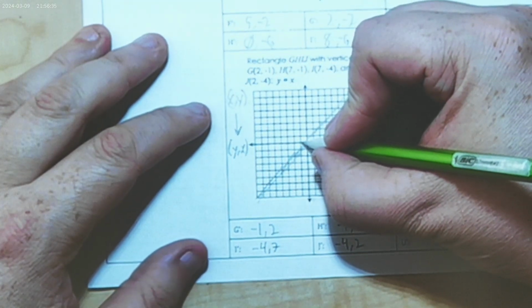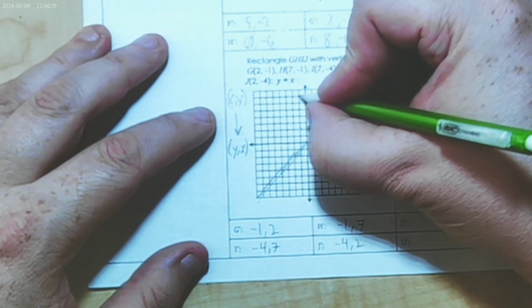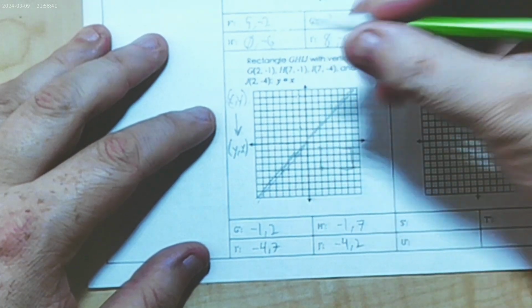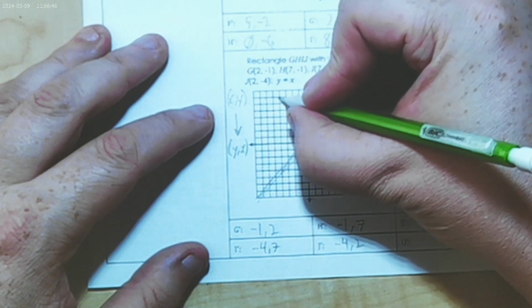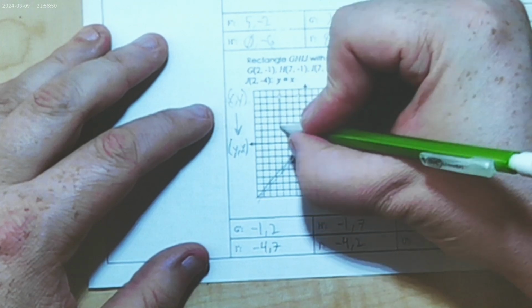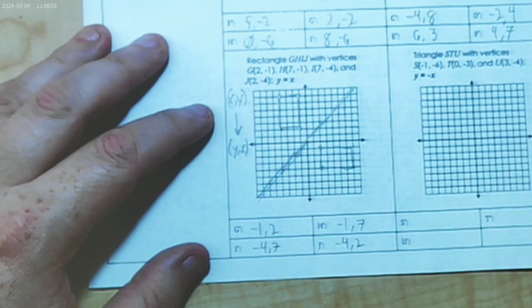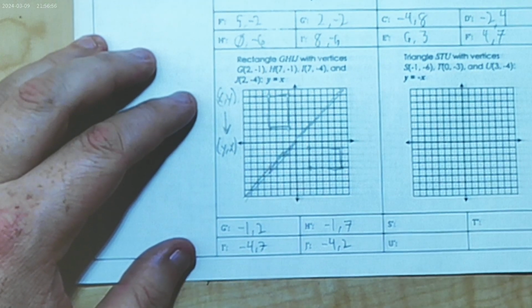So we got negative 1, 2. We got negative 1, 7. Then we've got negative 4, 7. Then negative 4, 2. All right, looks pretty good to me. Reflected about the y equals x axis.